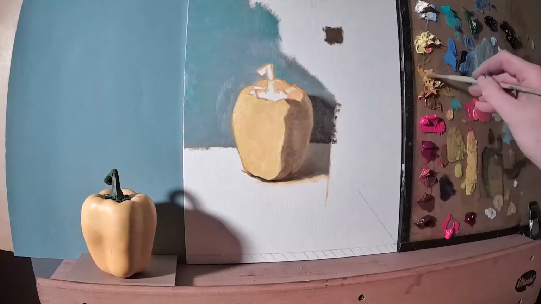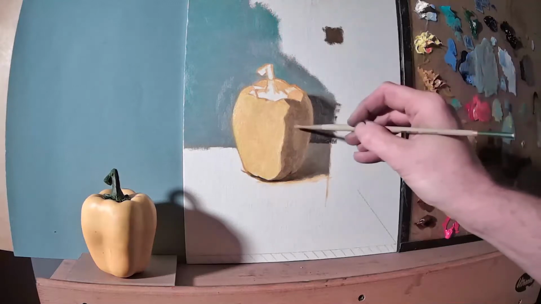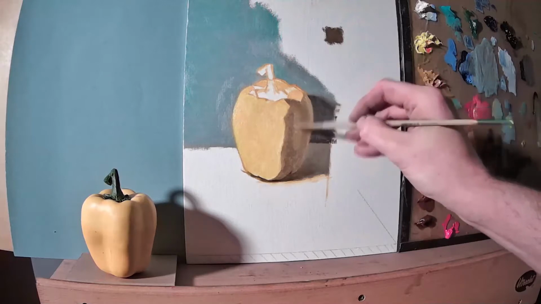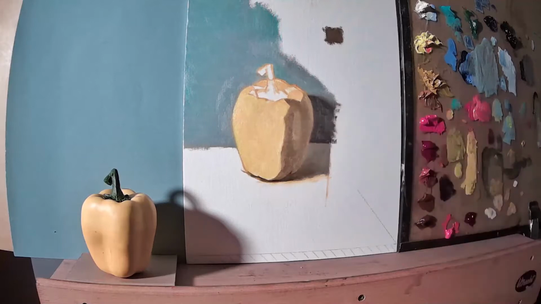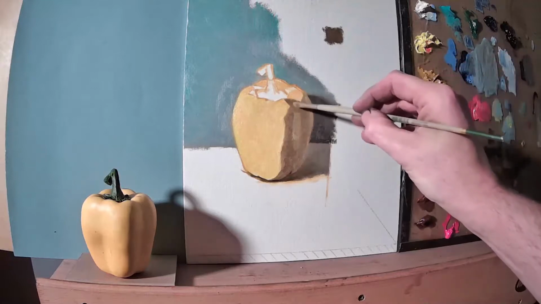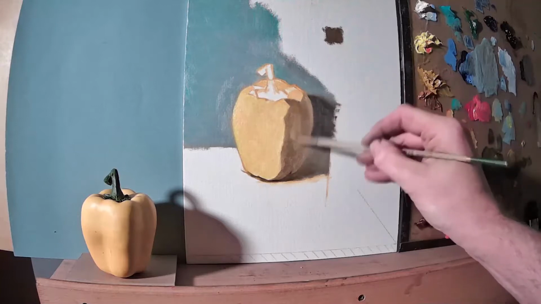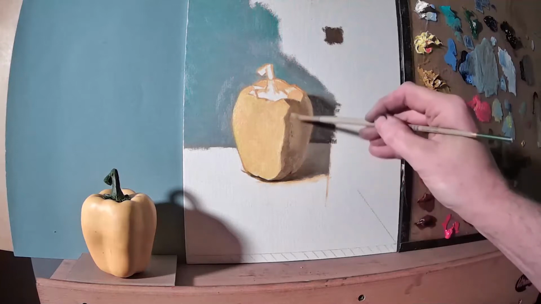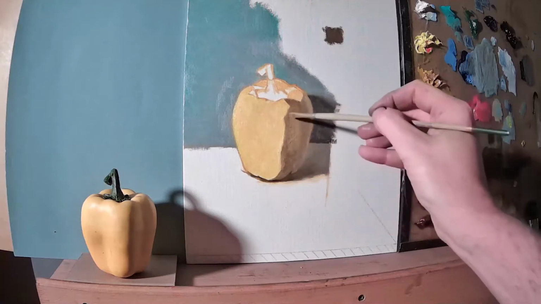So I'm just taking some of my neutral yellow or my earth yellow, yellow ochre, and I'm putting that into my mixture. Then I'm just going to warm this shadow up a little bit. And by doing that, by warming up and lightening the main shadow mass, I'm in effect creating that core of the shadow. I actually think that that slightly warmer color is better.